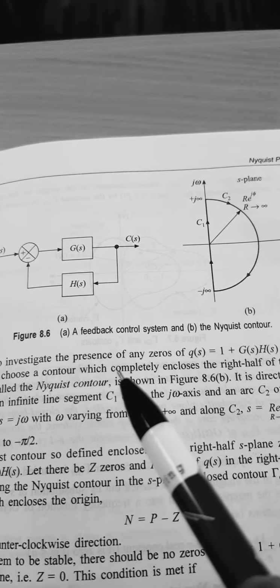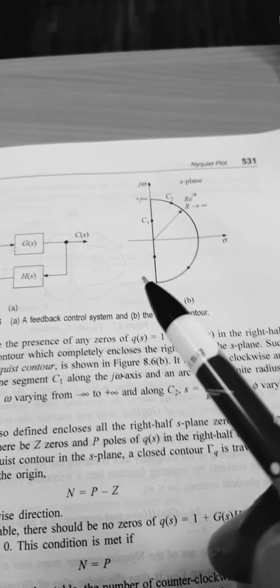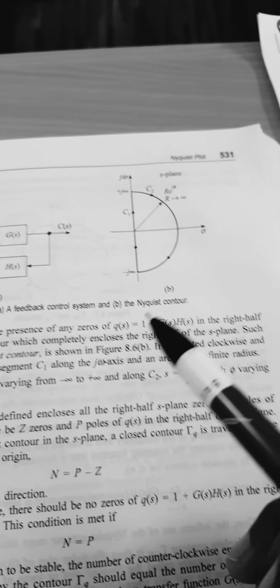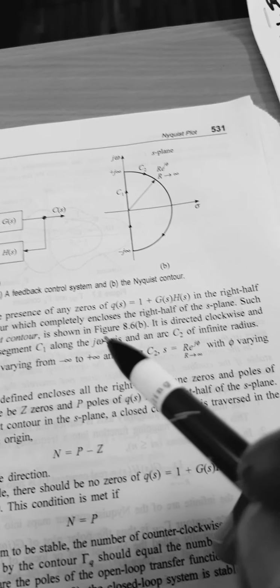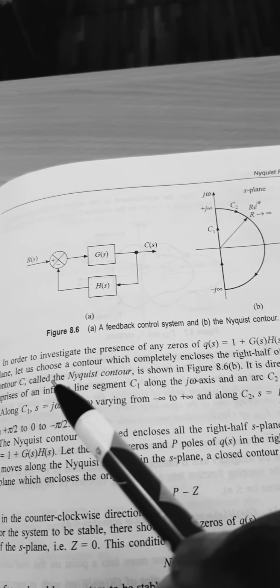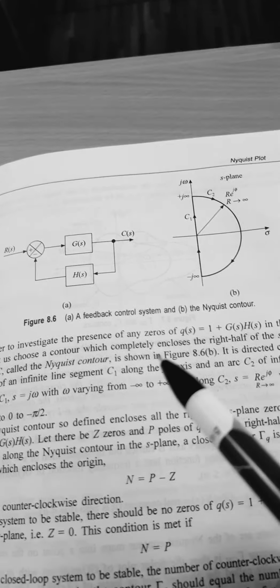So this is the s plane, with sigma, the imaginary axis j omega, and an arc. We can see a contour which completely encloses the right half of the s plane.